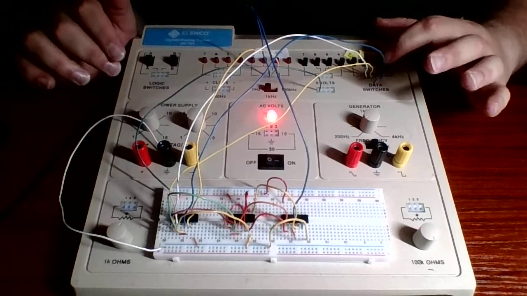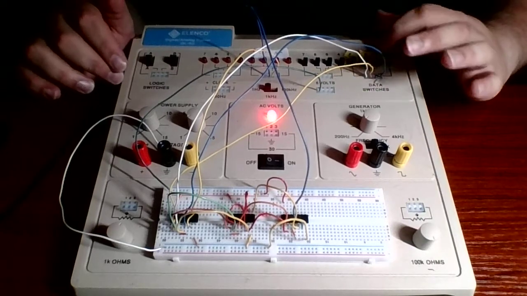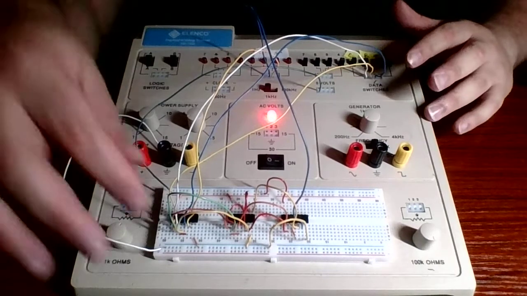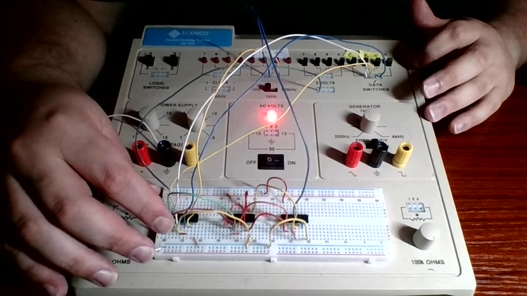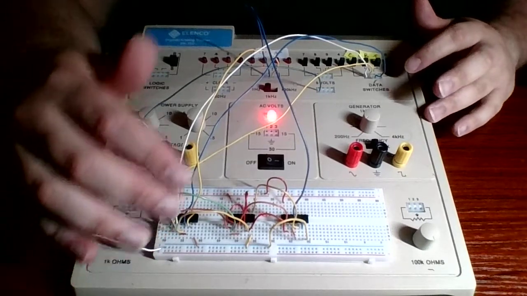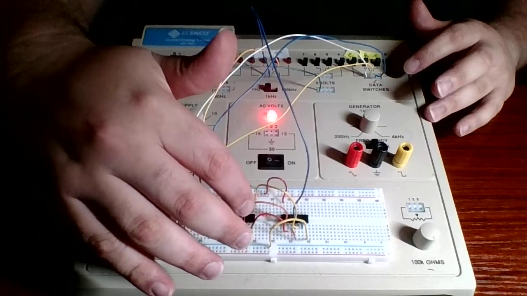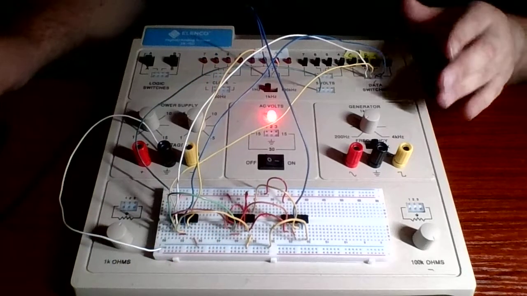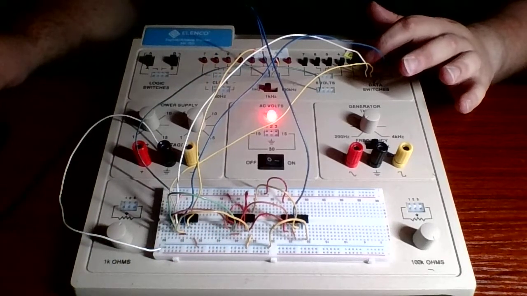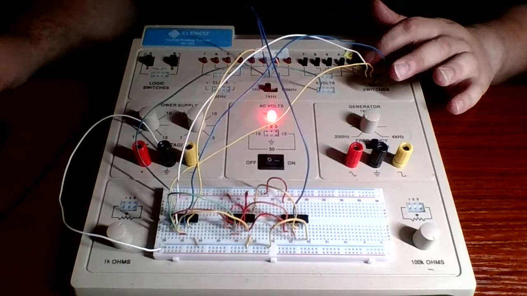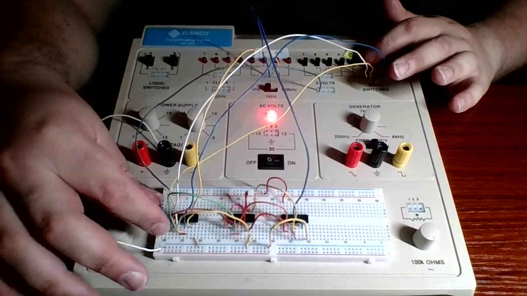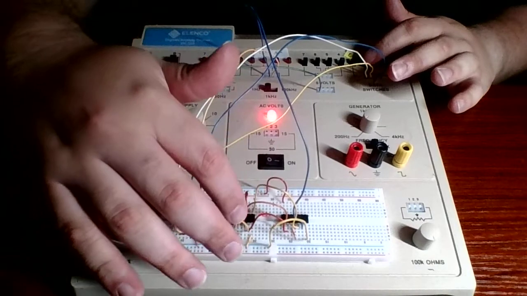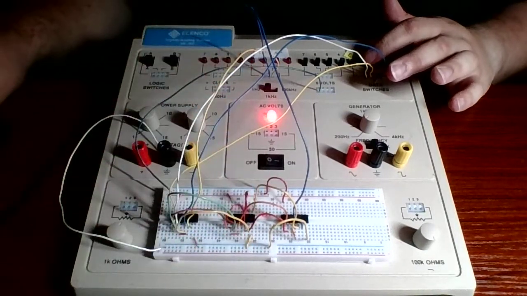Starting with our switch 1, which would be our A input. It is connected to pin 4 of our XOR gate, and it's also going to be connected to pin 5 and pin 9 of our AND gate. Switch 2, which is our B input, is connected to pin 1 of our XOR gate, and is also connected to pin 1 and pin 4 of our AND gate.